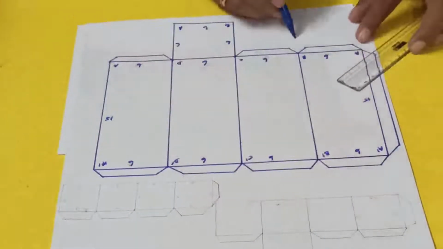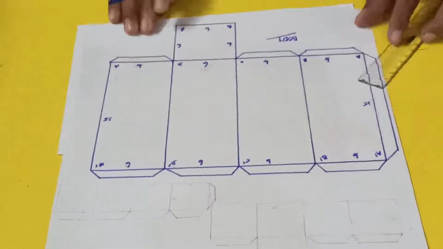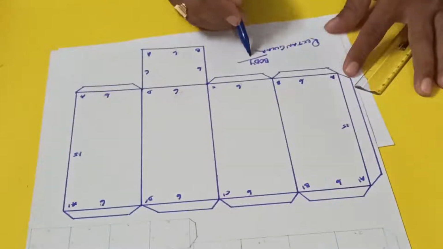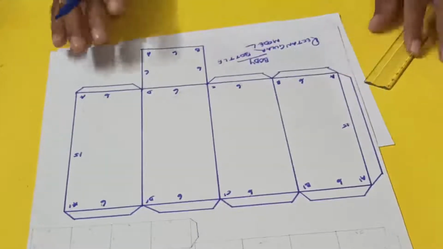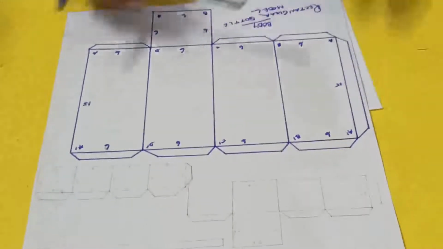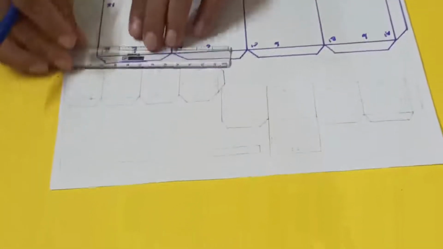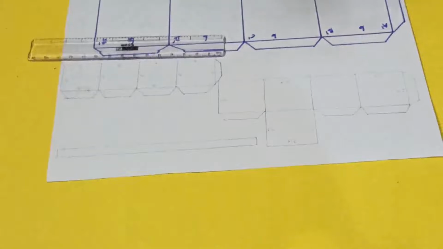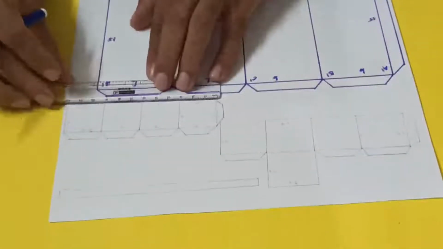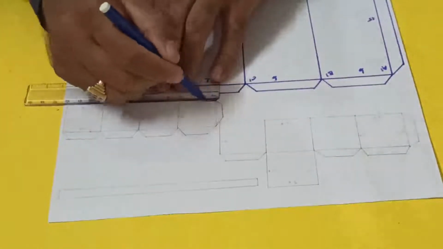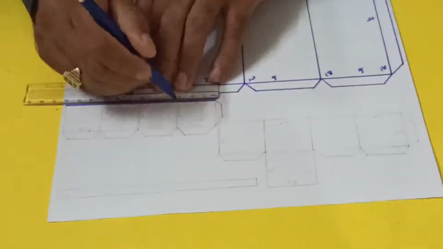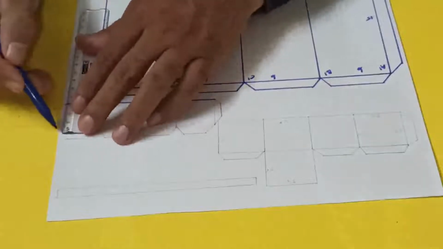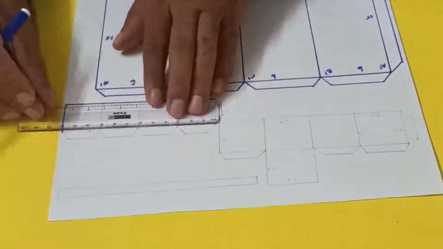So this one is the body, and this one the rectangular bottle model. Okay, now we'll make the mouth. So only 4 sides, 3 centimeter side. So 3 into 4, 12 centimeter. So 3, 6, 9 and 12. So 12 centimeter.